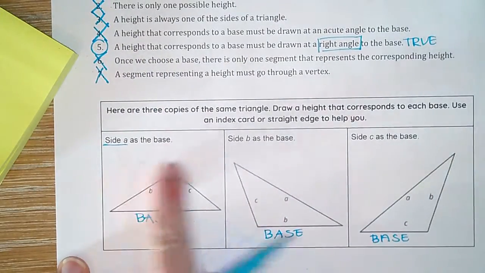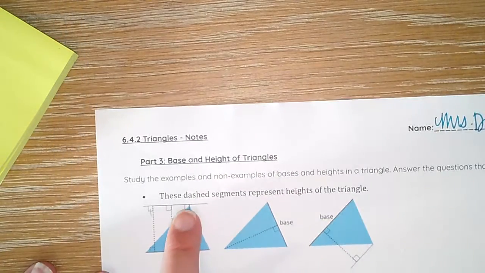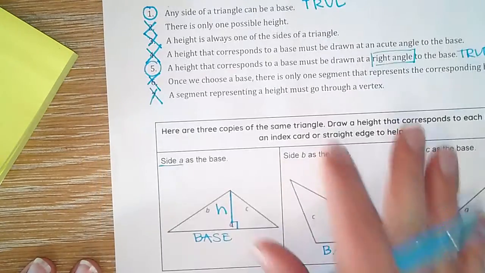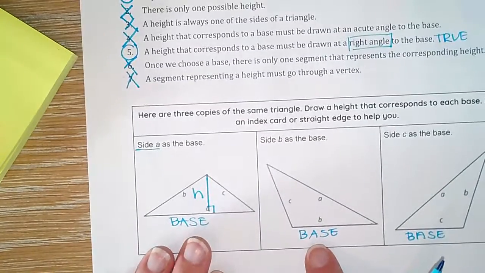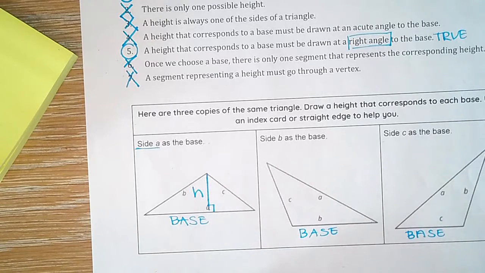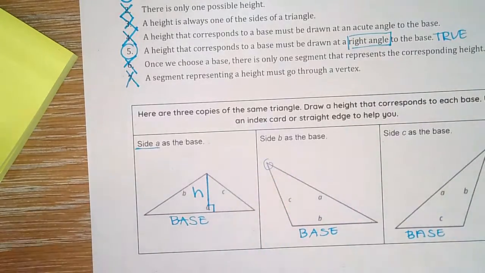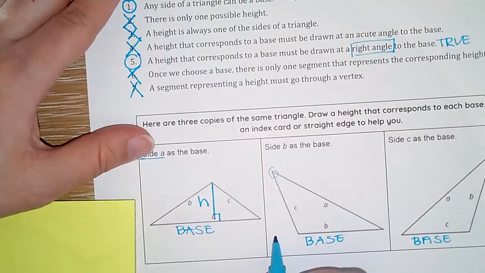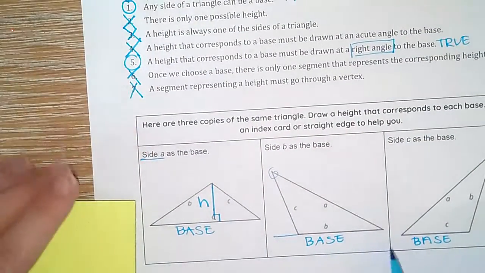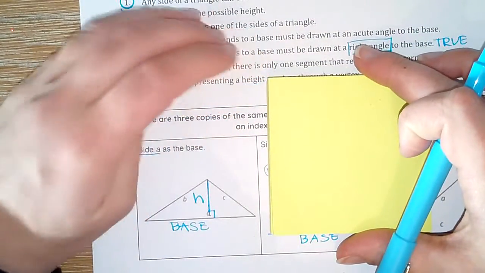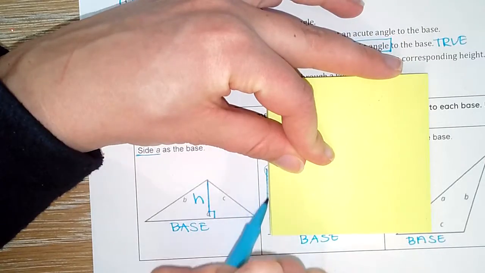If you did it off to the side somewhere, making those extenders like here, that is fine as well. Looking at B, I would draw an extender here. So if B is my base, I need my base, or excuse me, my height to meet this corner here. So I would actually extend this and then draw, I'm gonna have to do it this way. I would draw it off to the side right here.